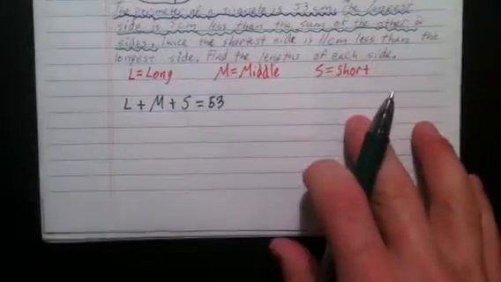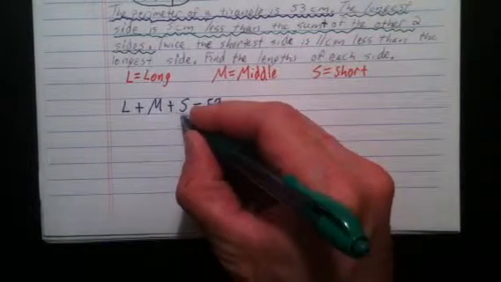Next sentence, the longest side is 3 centimeters less than the sum of the other 2. So longest, 3 centimeters less than the sum of the other 2 sides. Okay, so that means if we were to add the other 2 sides, the longest side is going to be 3 centimeters less than that. So we can set up an equation like this.